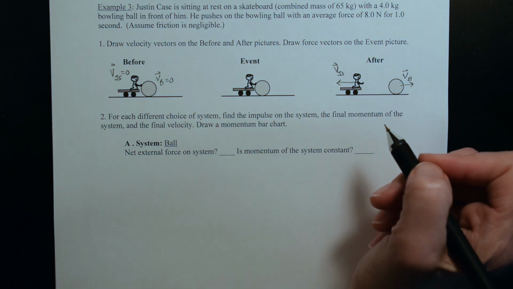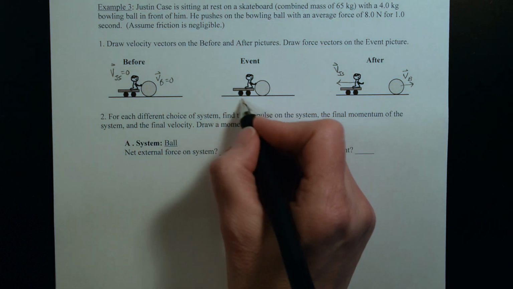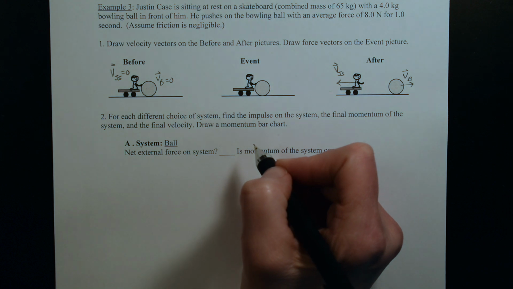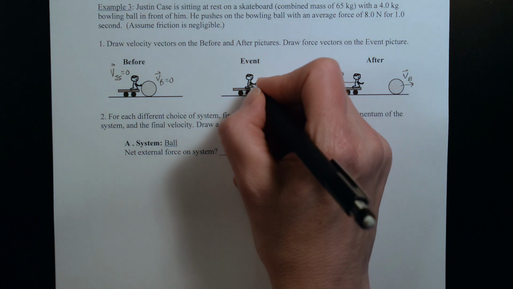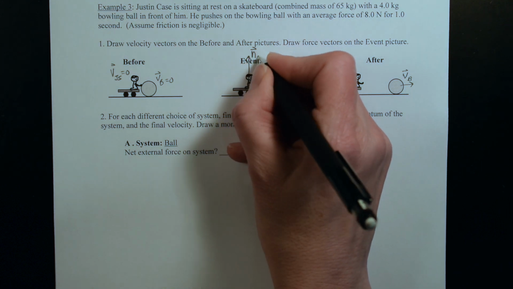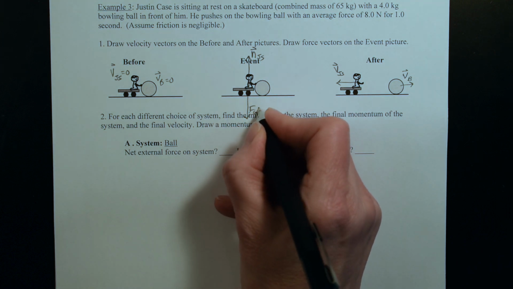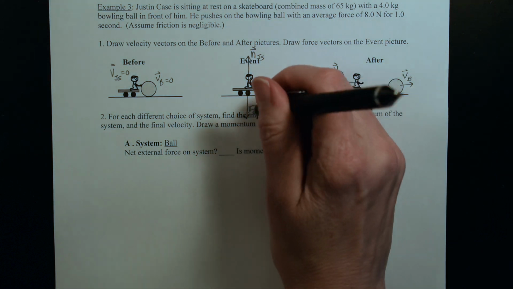Draw force vectors on the event picture. Okay, the event is when the impulse is occurring, so when the forces are happening that are causing this change in motion. So let's see, Justin and the skateboard. We've got normal force on Justin and the skateboard. We have force of gravity on Justin and the skateboard.